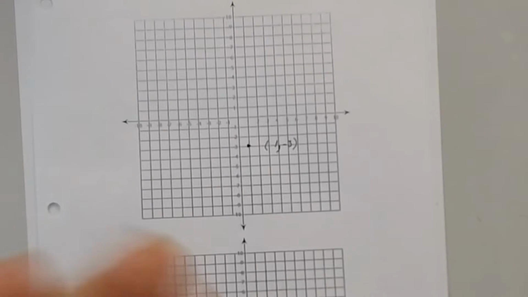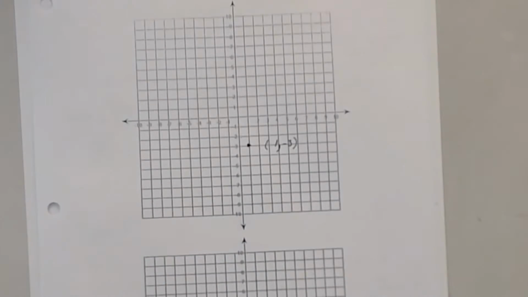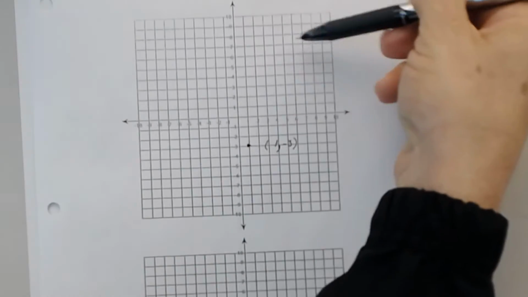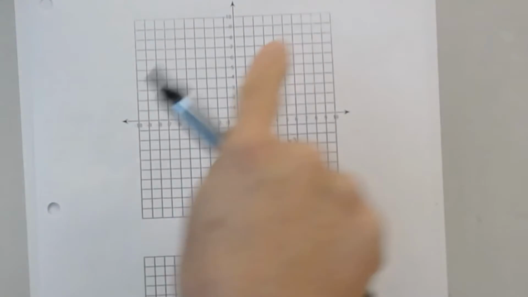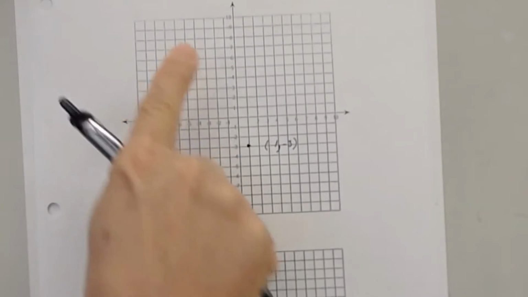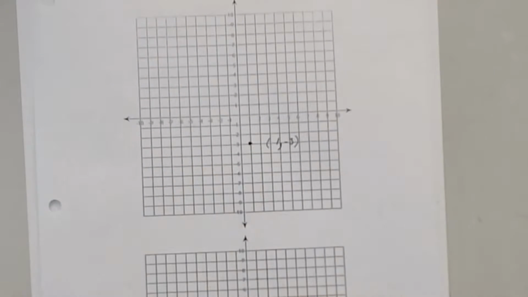Now we talked about quadrants in 98. Where is this point located in terms of quadrants? In what quadrant? You remember the quadrants? Quadrant 4. All right, so this right here is quadrant 1. You go counterclockwise. Quadrant 1, this is quadrant 2, this is quadrant 3, this is quadrant 4.